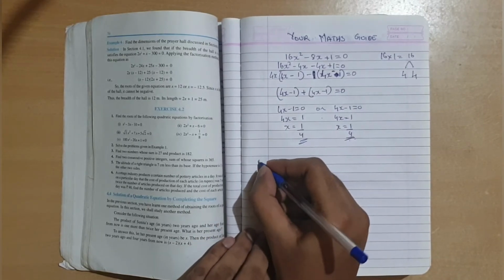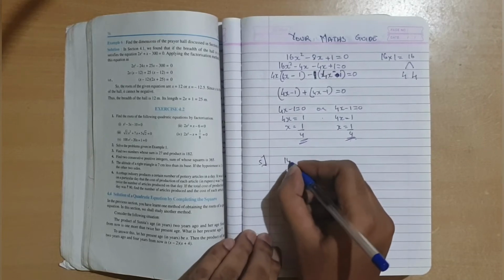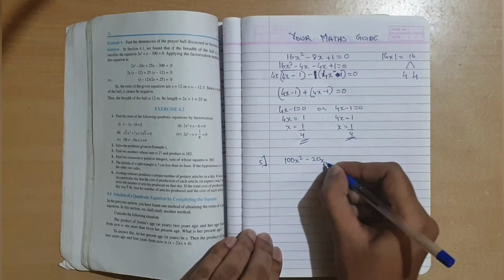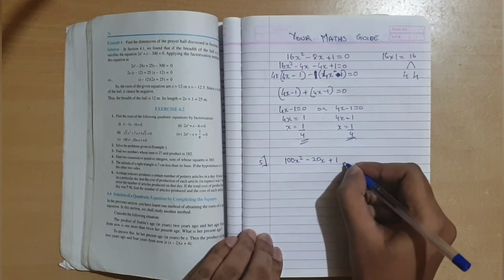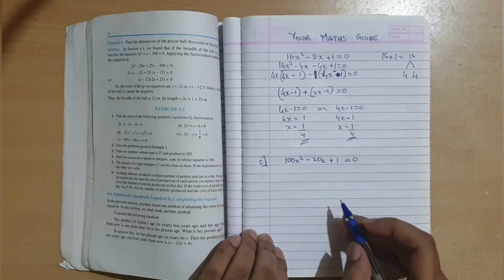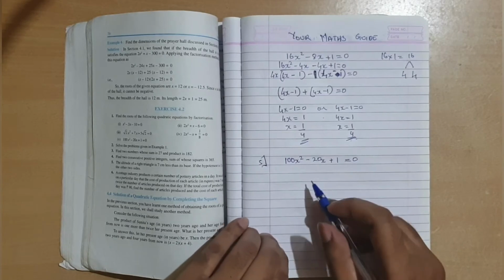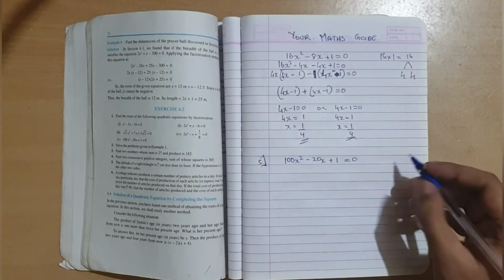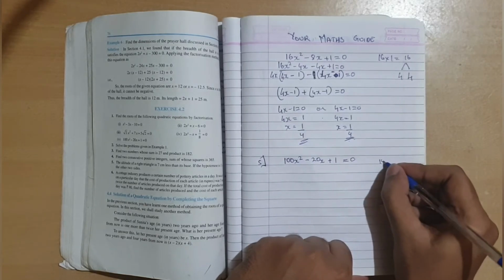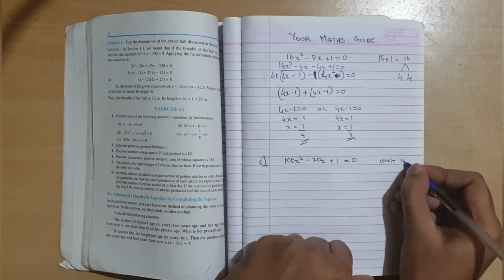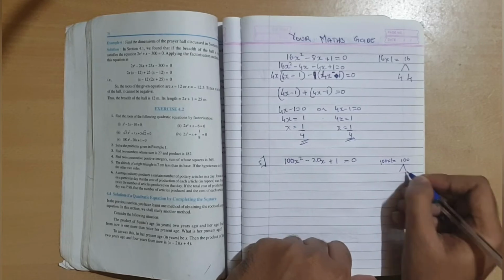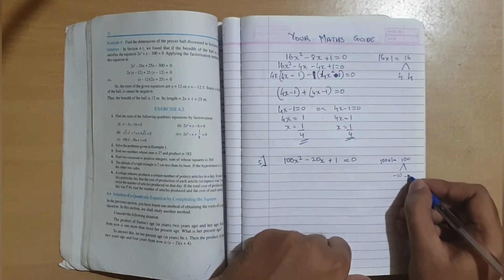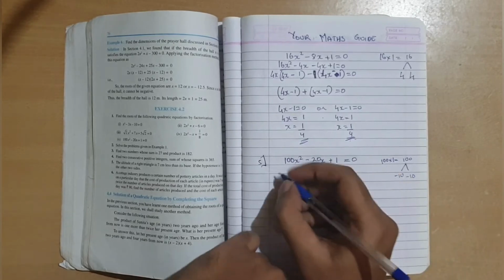So now let us go to the fifth sum. 100x square minus 20x plus 1 is equal to 0. So guys, 100 into 1 will be 100. There are factors of 100, so that you get minus 20, minus 10, minus 10. We get plus 100.